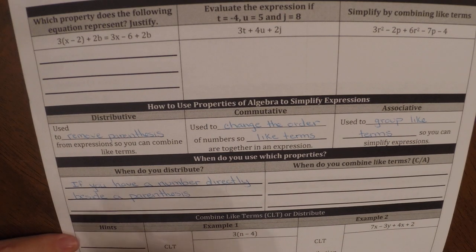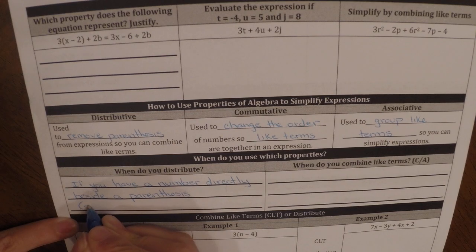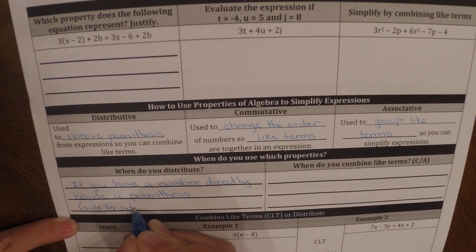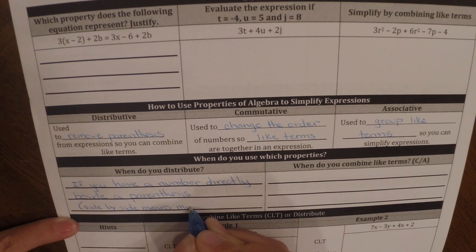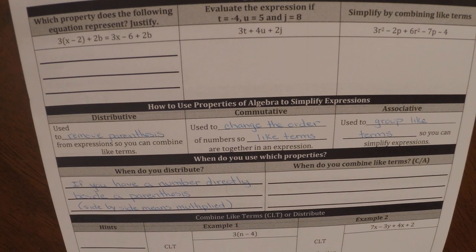So again, it's kind of the same thing as saying side by side means multiplied. So if you have a number side by side with parentheses, you're going to multiply.